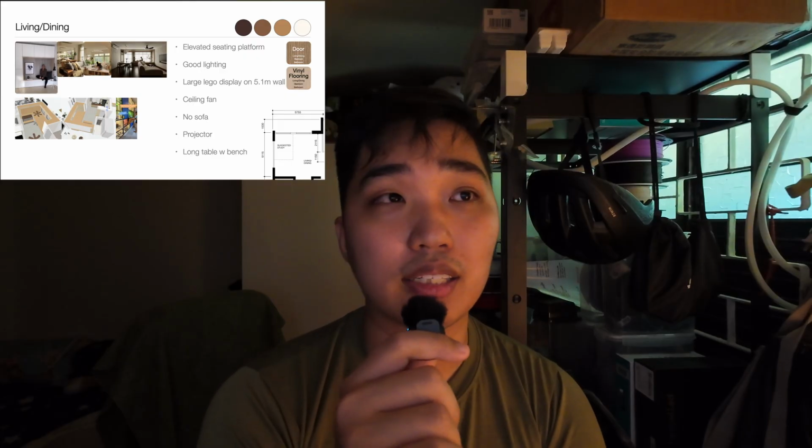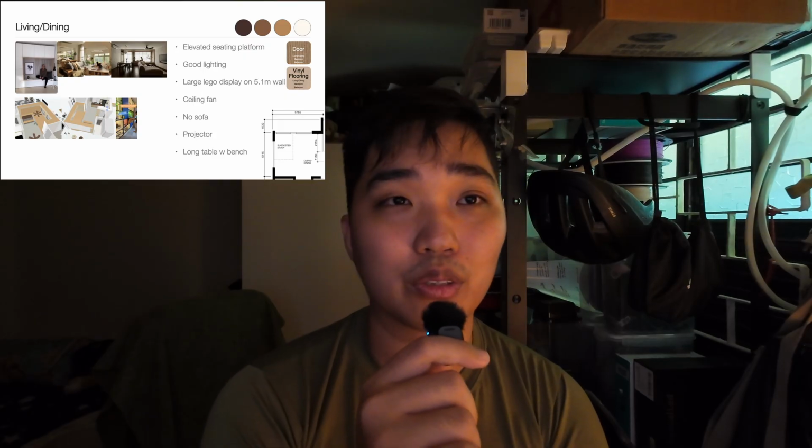Okay, so now for our mood board. Our mood board is basically a collection of images which represents what ideas we want to implement in our house, and these can be things like, if you want an elevated seating platform, for example, if you can, as much as possible, find images that match what you're thinking of, that will really improve the communication between you and your ID.